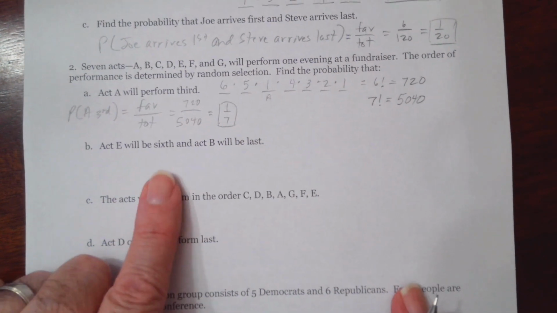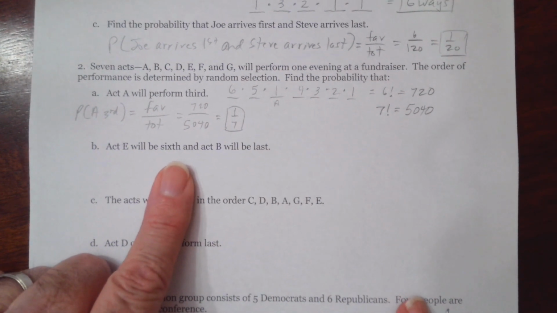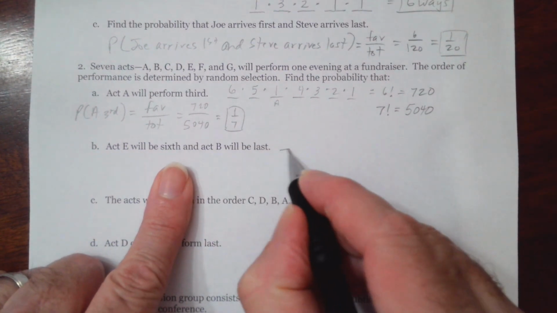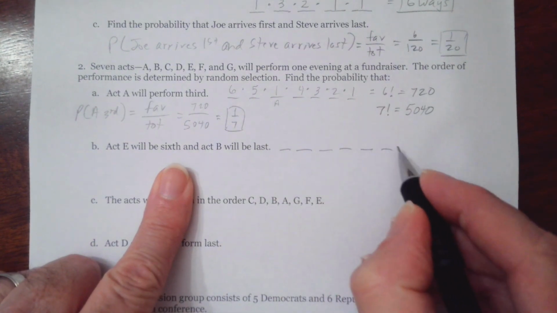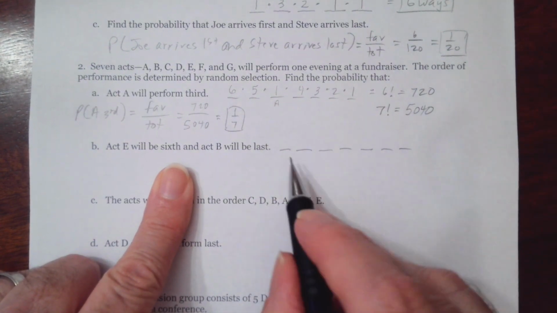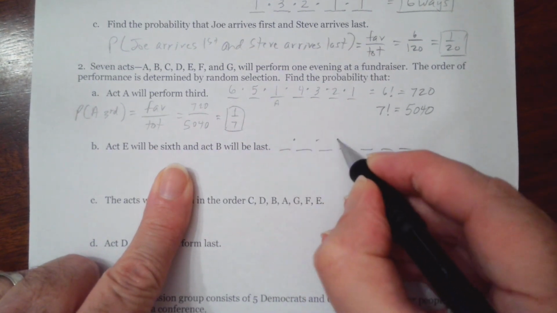Okay, so on the second one, Act E will be 6th and B will be last. So let's go ahead and set up our 7 choices that have to be made, basically for the order of the acts. 1, 2, 3, 4, 5, 6, 7. So we do have 7 there.